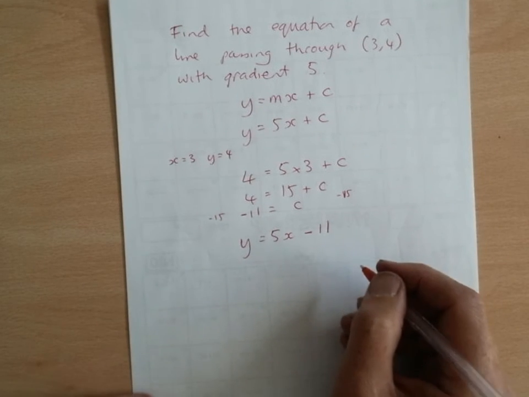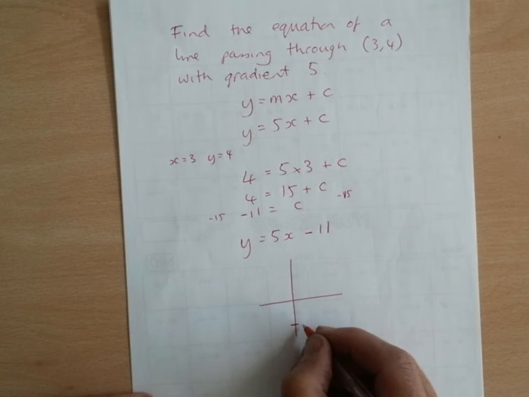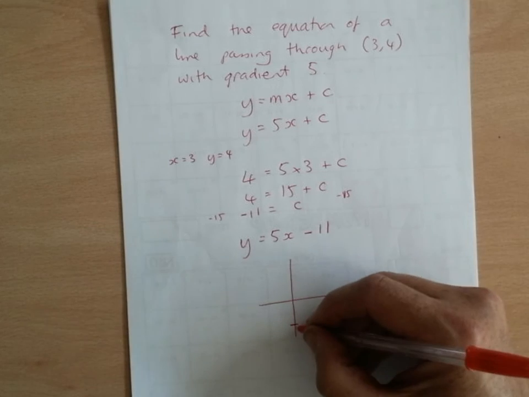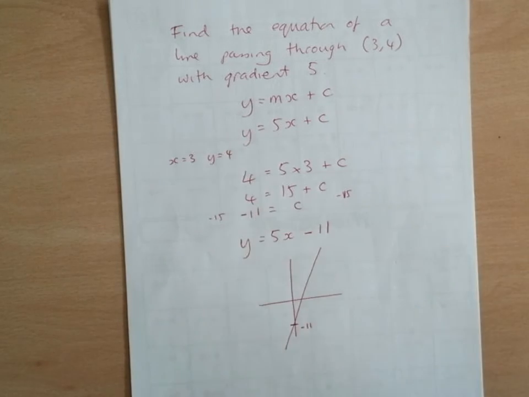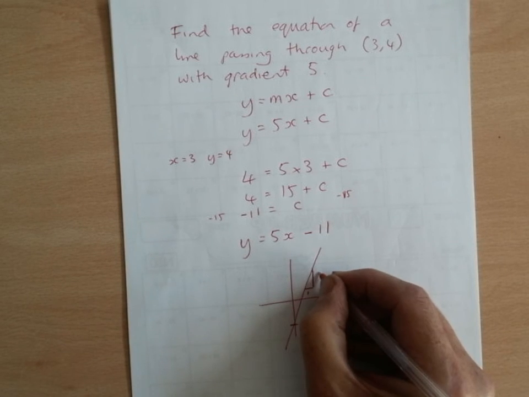If I was to sketch this one, it would cross the y-axis at negative 11. Because the gradient is 5, it would be quite a steep gradient. For every 1 along it went, it would go up 5.